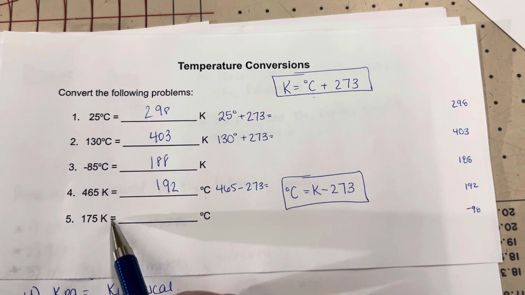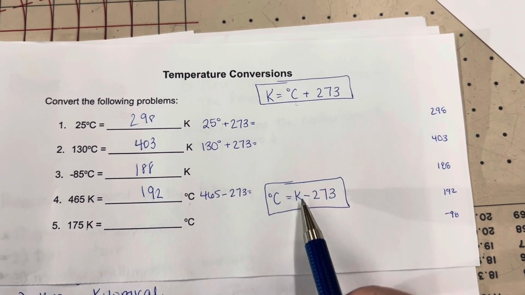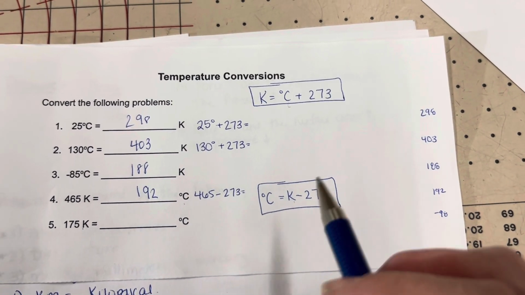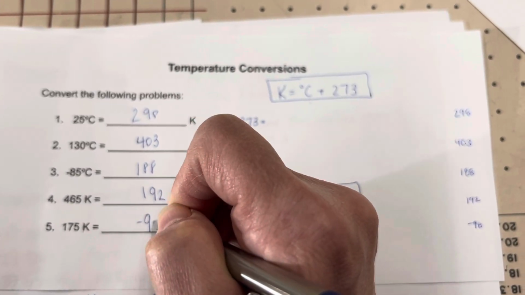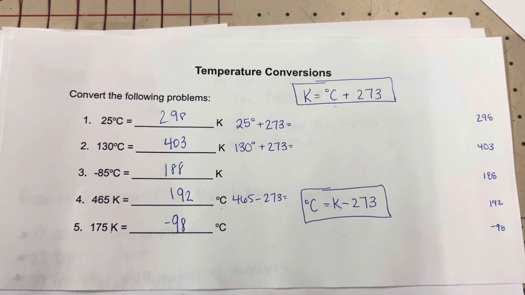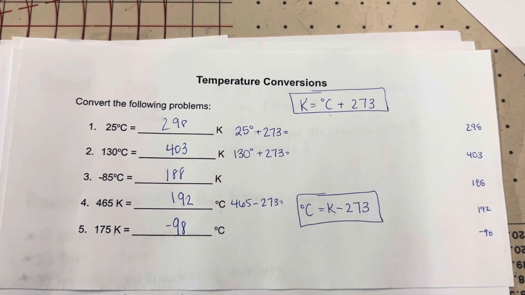And then if you try here, if I give you 175 K, 175 minus 273 is going to give me a negative degrees Celsius. It's going to give me negative 98 degrees, and it's okay for degrees Celsius to be a negative number.